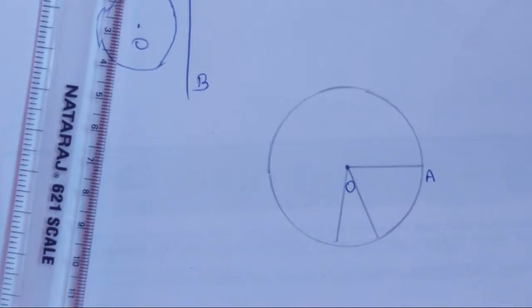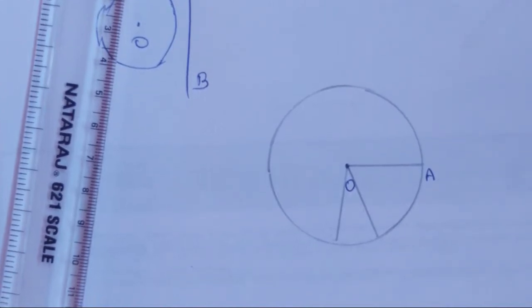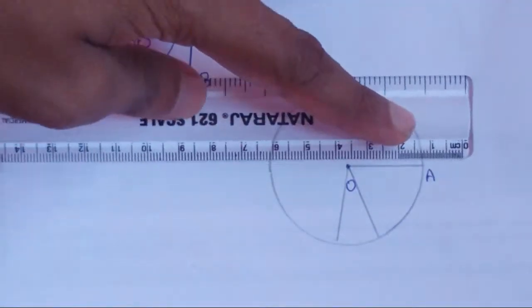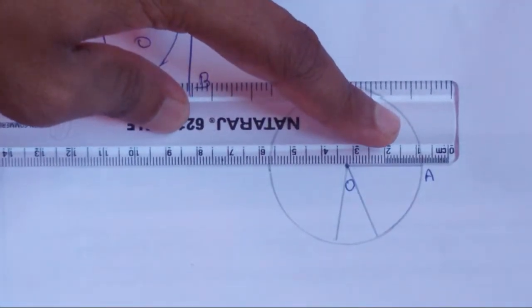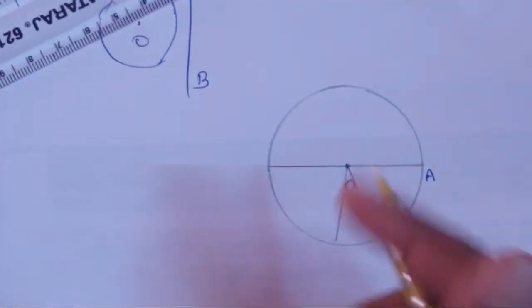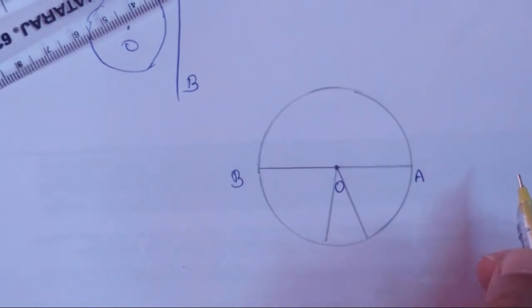And next one is the diameter. So diameter means it joins 2 points on the circle, and that line is a straight line, or we can call that 2 times the radius. For example, if I extend this and if I name this point as B, then here AB is the diameter.